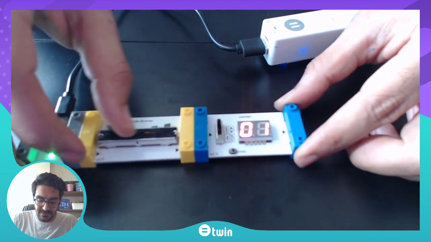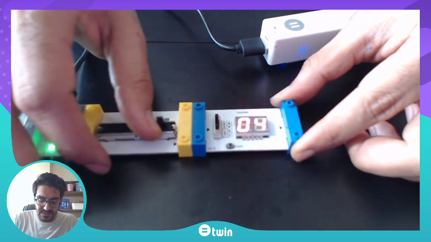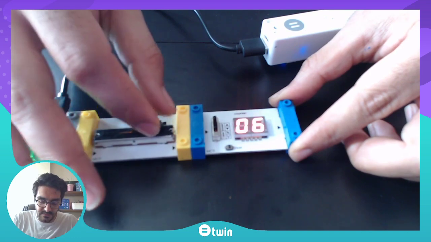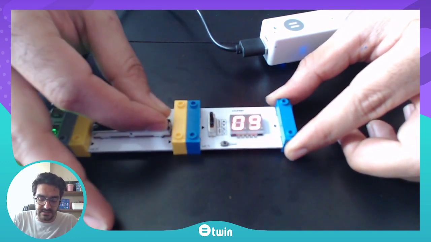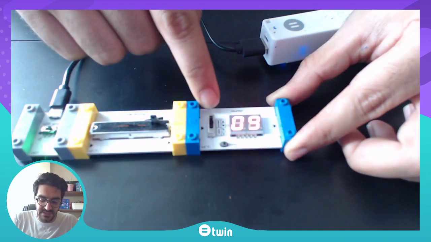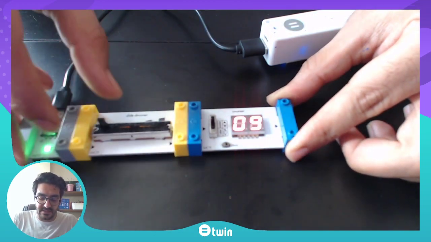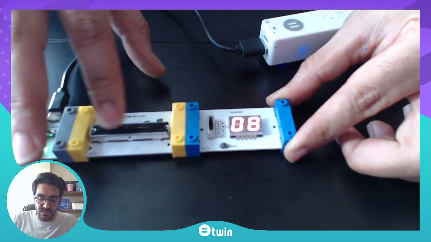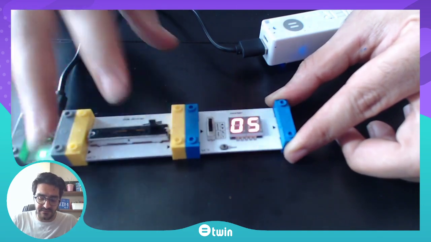And it will continue so on. Each time it reads 5 volts, meaning signal 1, it increases the display. So I will switch it to the down arrow, and this time, each time it reads 5 volts again, it will decrease the display. So I see 8, 7, 6, 5, and so on.